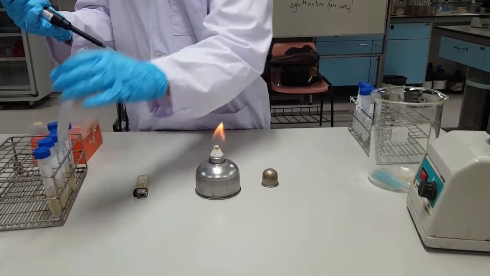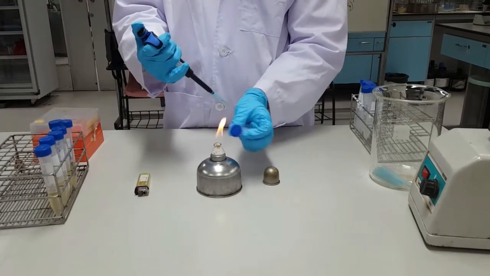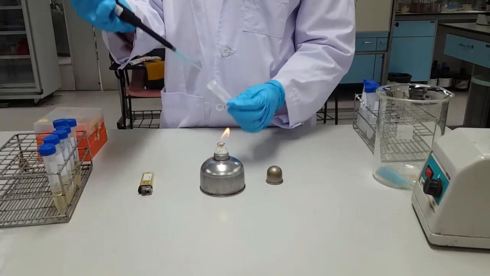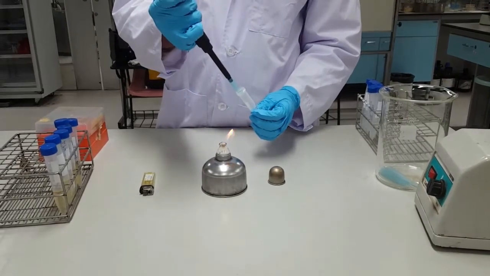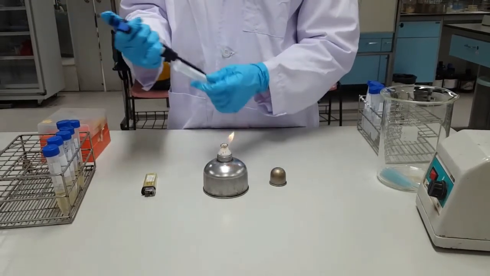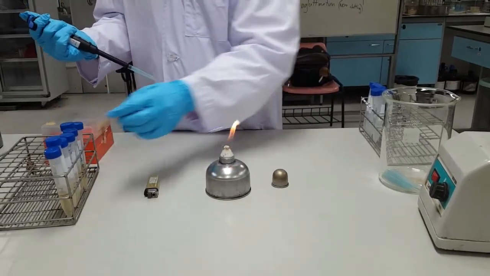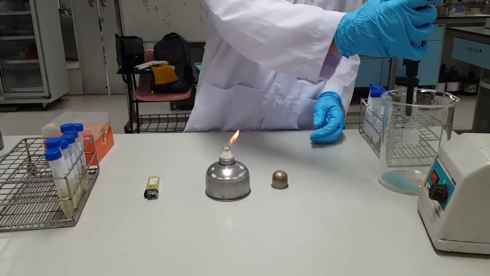Then you're going to pick up your new culture that you'll be diluting into. Go ahead and flame the lid and flame the mouth as well. Then insert your micropipette and eject the material. Flame the lid once more, and then you're going to want to eject the tip from your micropipette.